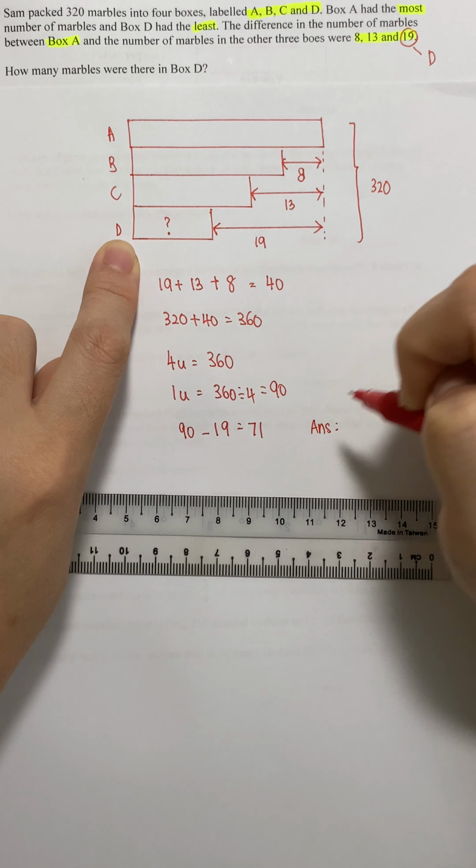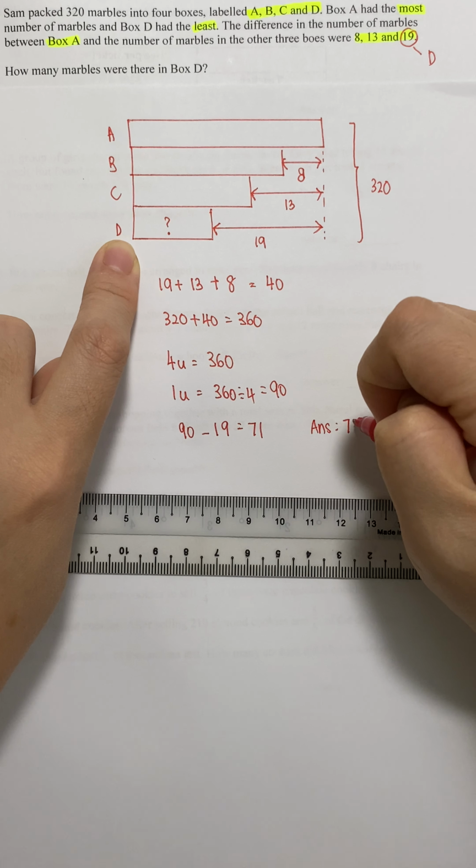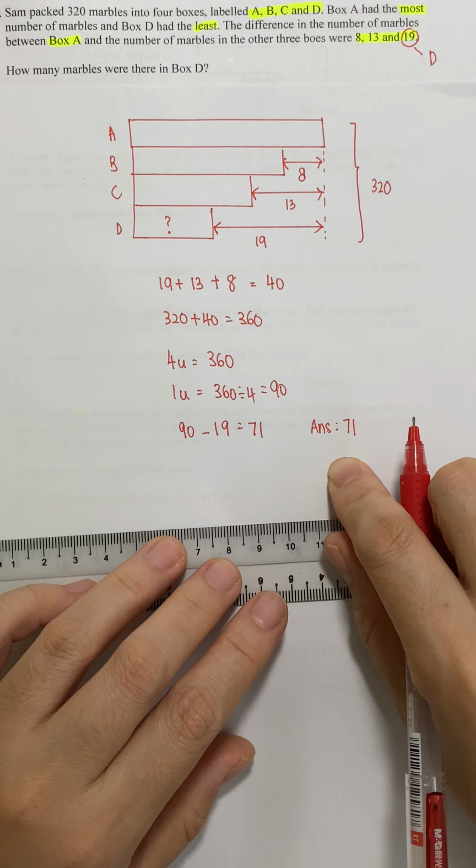So remember to do your NTUC. Number transfer, units check. There's no units for this. So the answer will be 71.